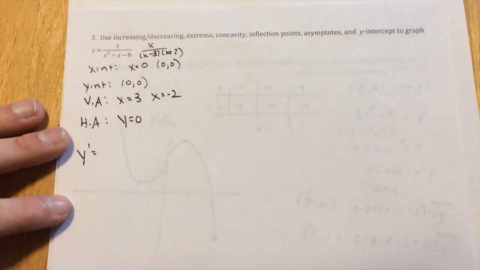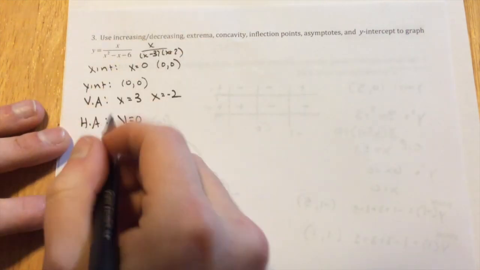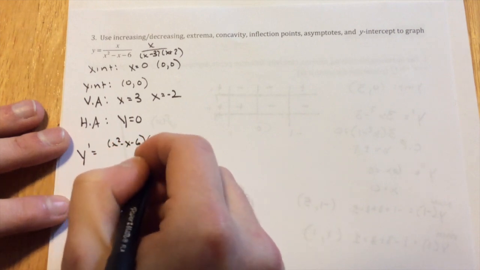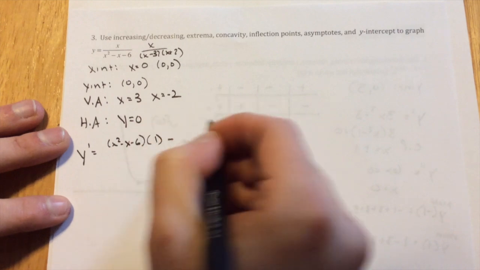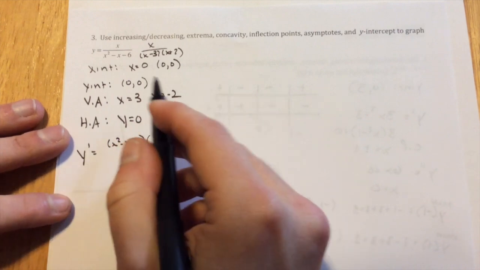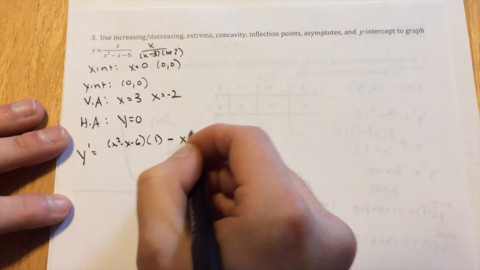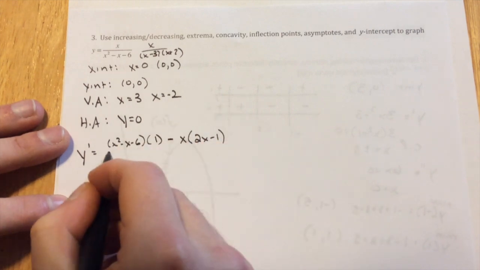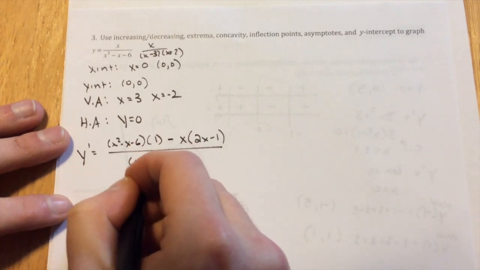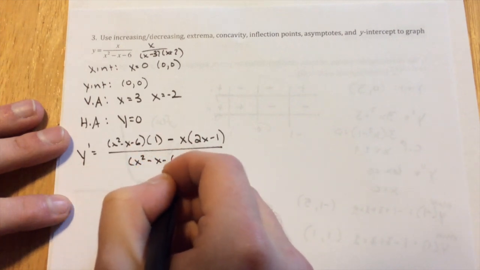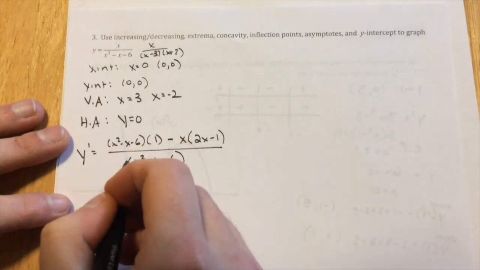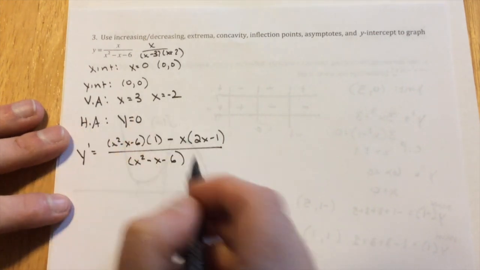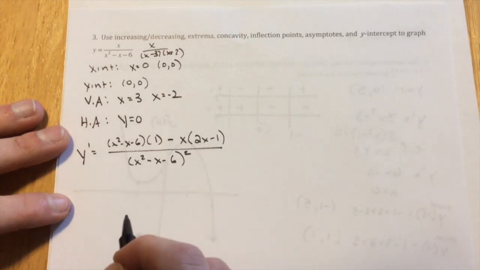Ho d high minus high d ho. Ho d high, so x squared minus x minus 6 times d high, which is 1, minus high x d ho, which is 2x minus 1, all over ho ho. So the nice thing about these ones is they're going to turn out to have the first derivative, wherever you have your vertical asymptotes, it's going to be the same thing in the denominator.